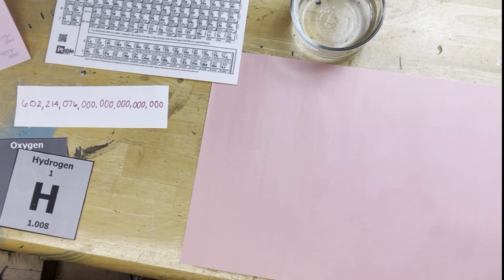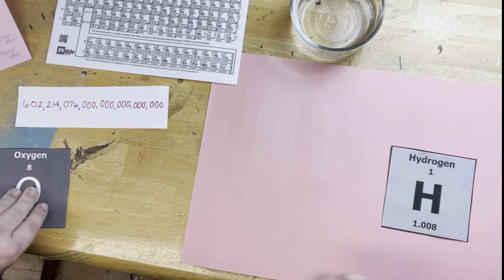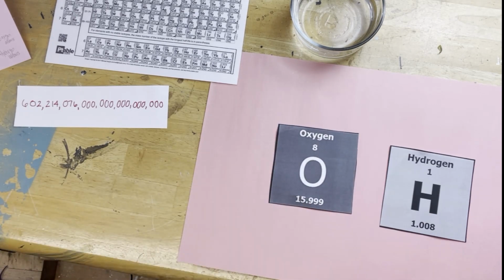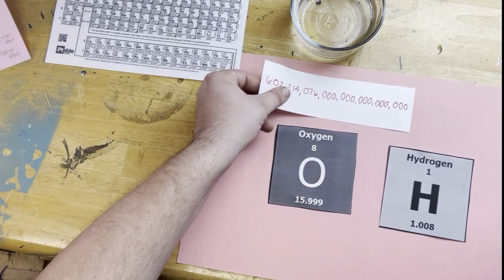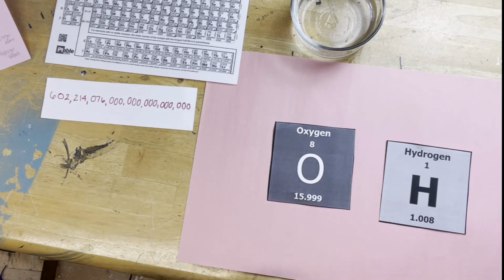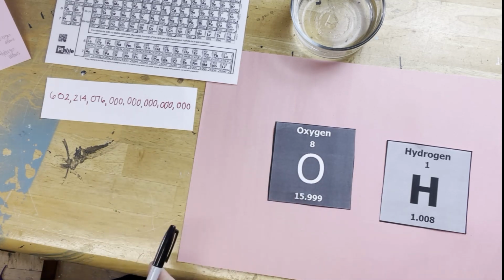Let's consider some things that we know. The atomic mass listed in the periodic table of our 2 elements in question represents the mass of this many atoms of that particular element. So, therefore, this many hydrogen atoms has a mass of 1.008 grams. Likewise, this many oxygen atoms, if we could weigh them, has a mass of 15.999 grams.